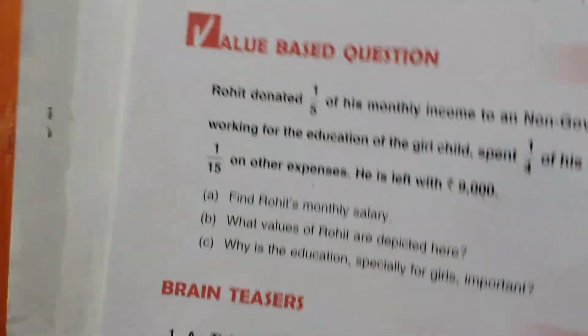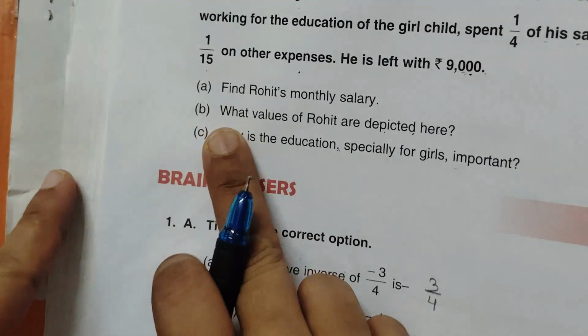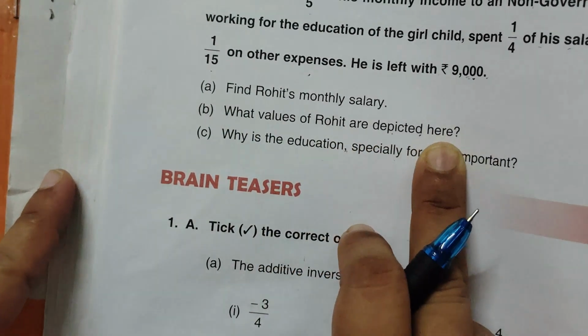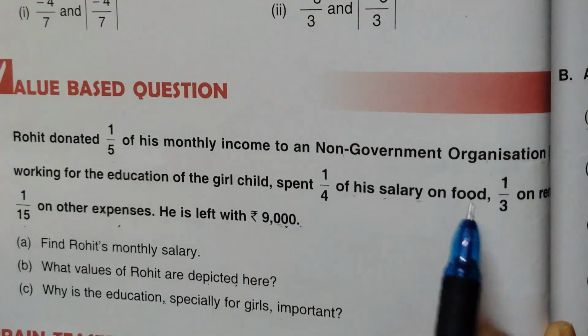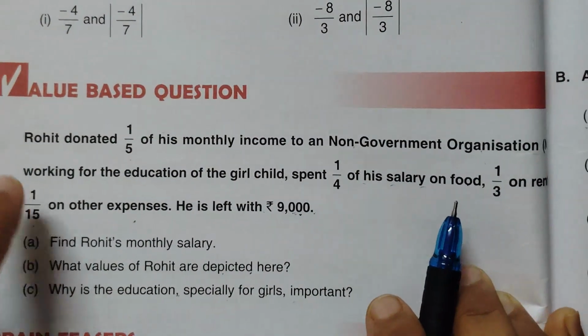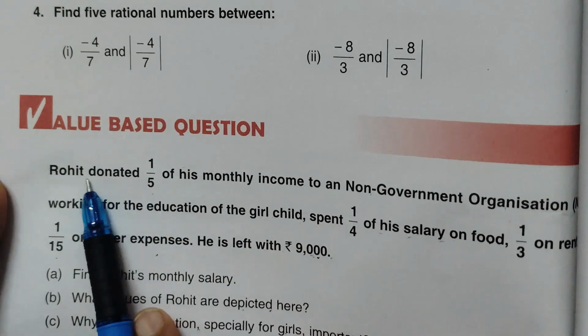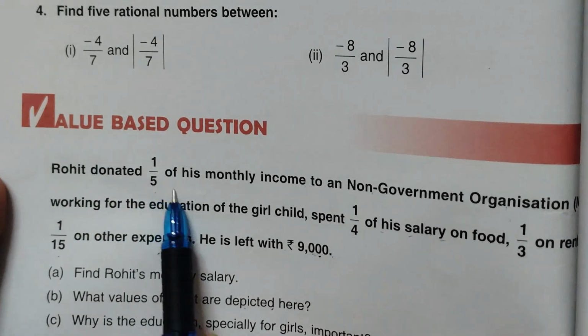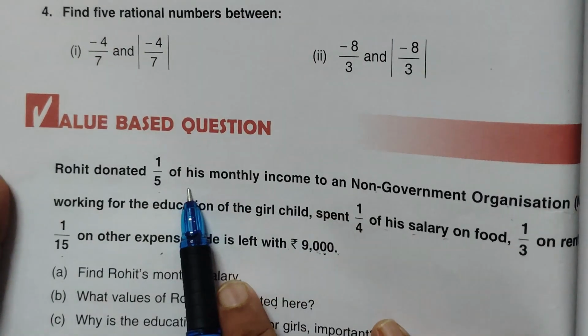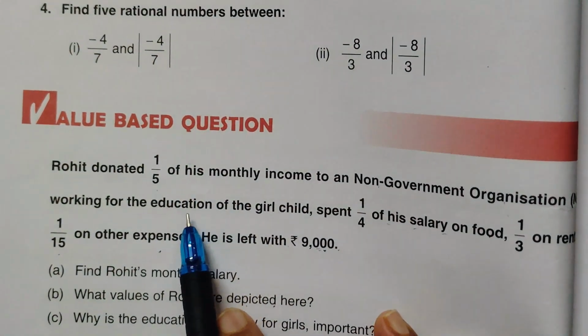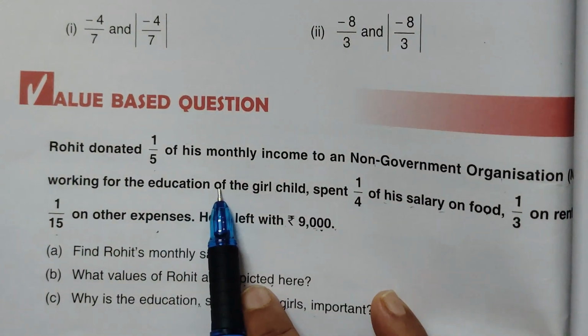They have told, what values of Rohit are depicted here? Now what we can see, others are like his expenditure on food expenses, but among this the donation, what is there? Rohit donates 1/5 of his monthly income to the NGO. So this is the value of kindness we can see. He is showing his kindness towards girls' education.